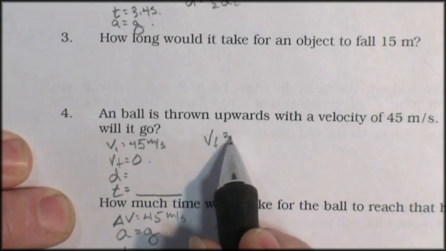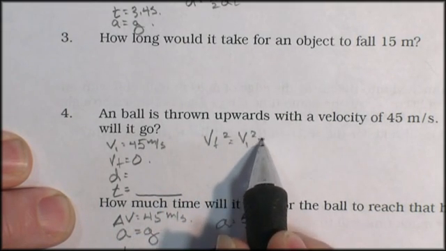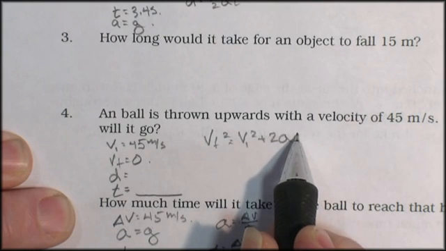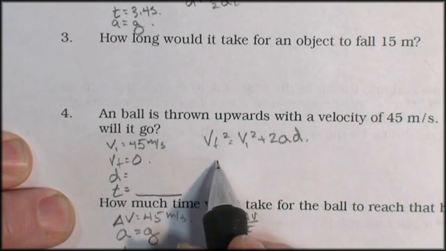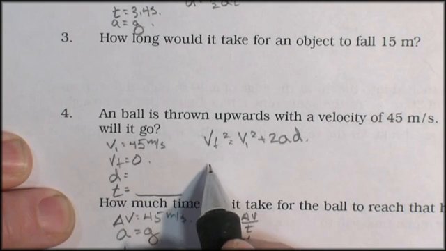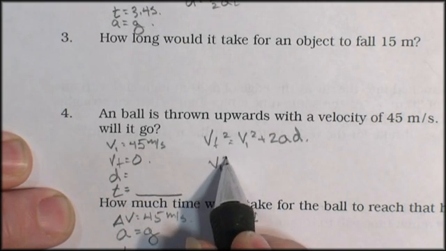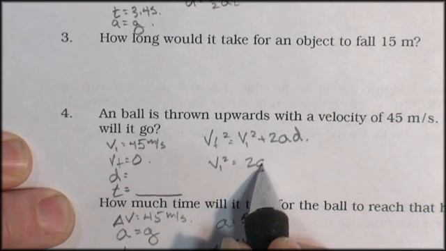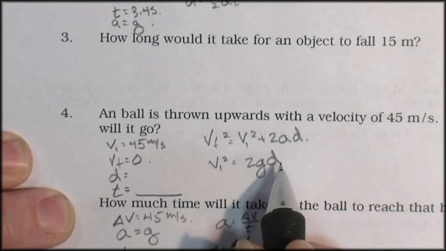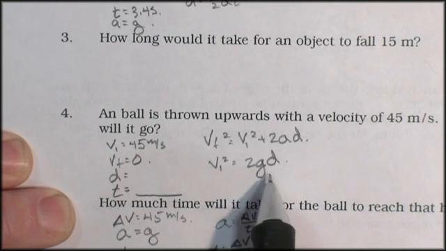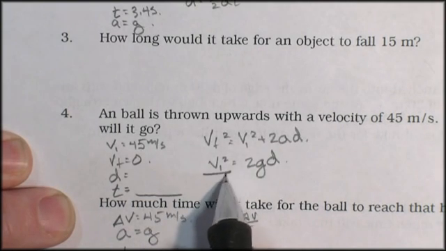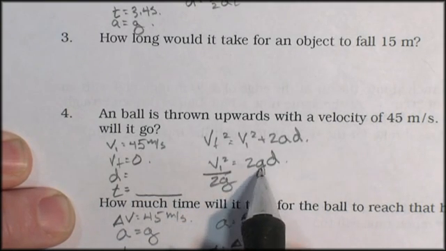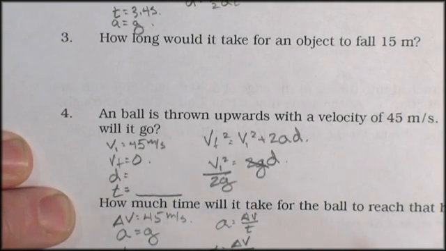Velocity final squared equals velocity initial squared plus 2AD. Velocity final squared is 0, so I can subtract velocity initial squared. So velocity initial squared is equal to 2AD. We're using acceleration due to gravity. Keep in mind, if we're going to throw it up, then acceleration is negative, so that takes care of the negative. So velocity initial squared divided by 2g gives me the distance it takes to go up.